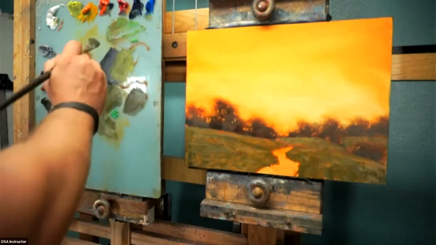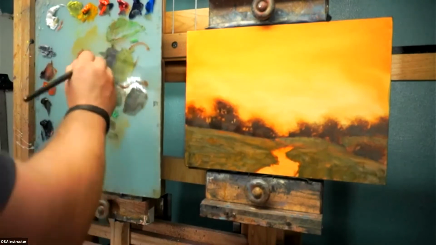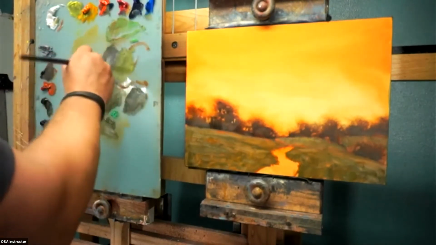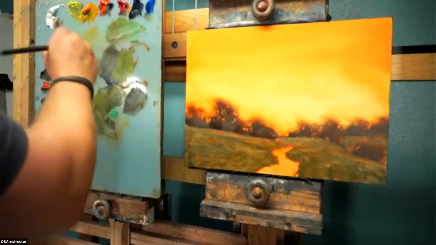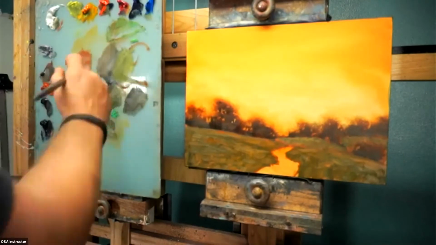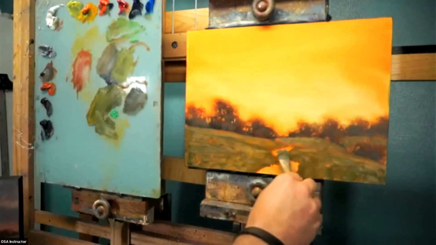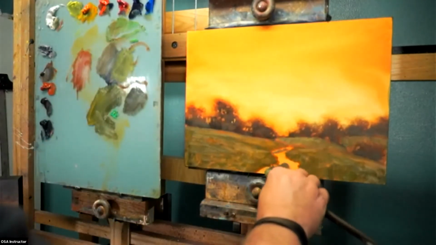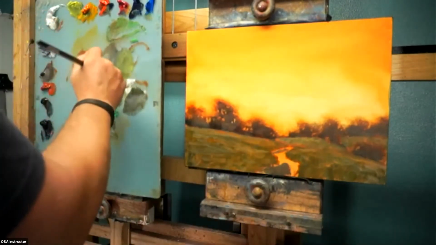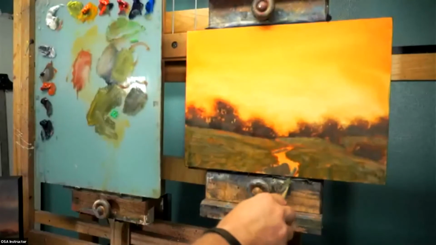I've got my path here. Let's make it a little bit on the browner side, kind of a dirt path, but I don't want to make it a bright brown. So I'm going to go towards what I hope will be a grayed down brown color for my path. And I'm just looking for harmony in my colors as I go ahead.